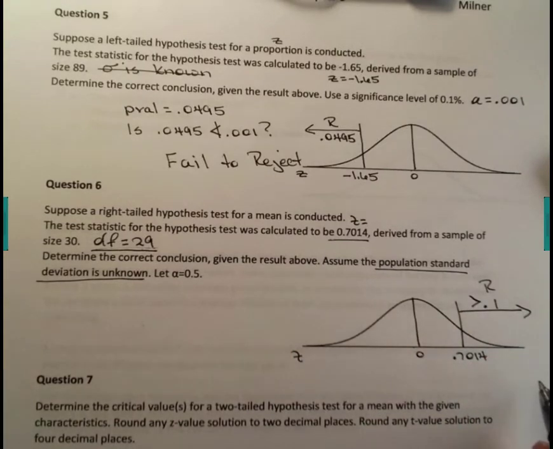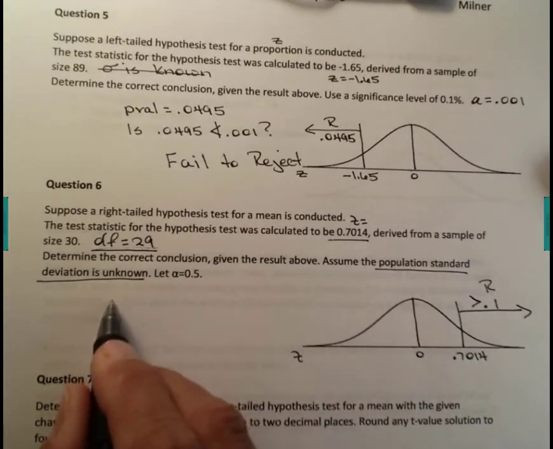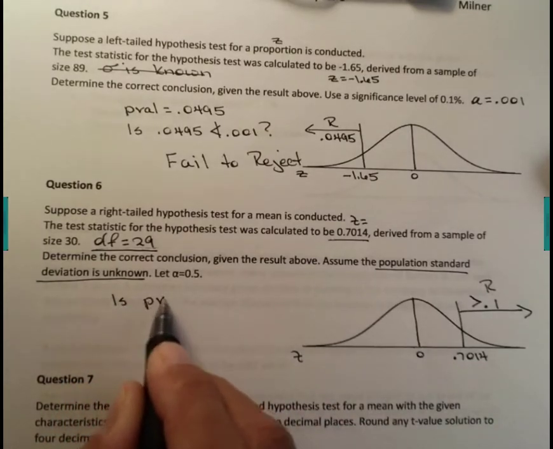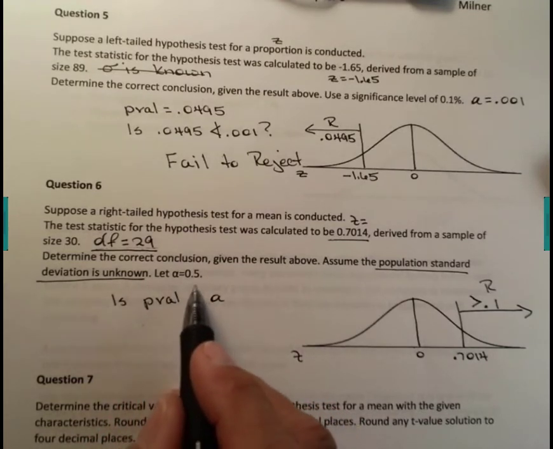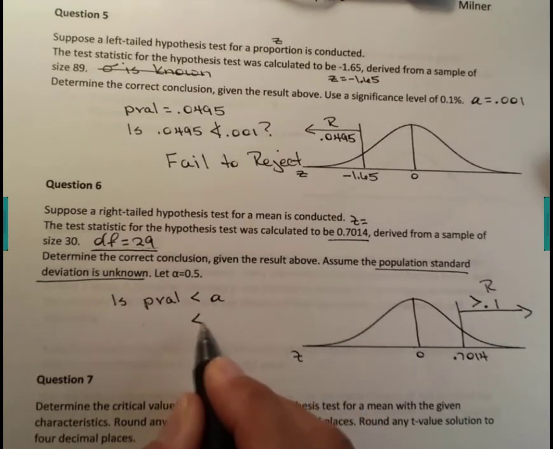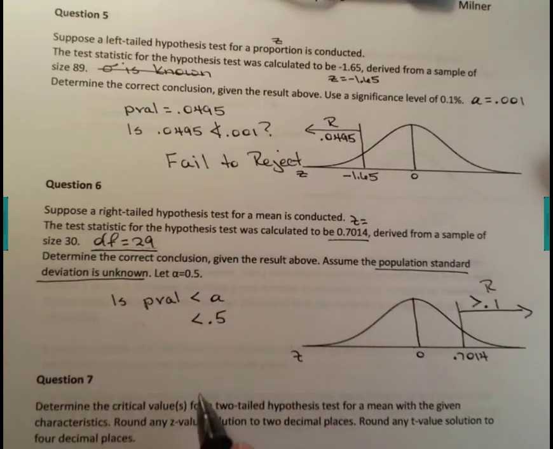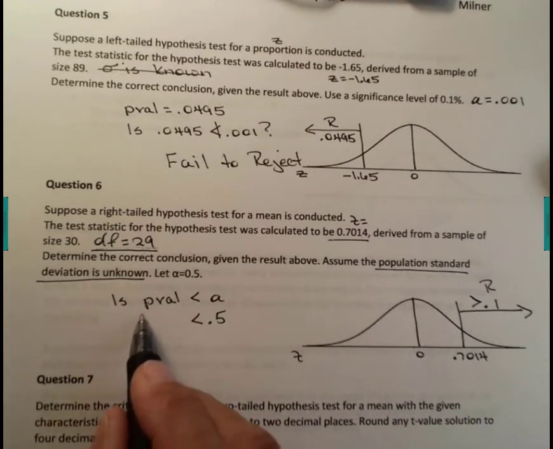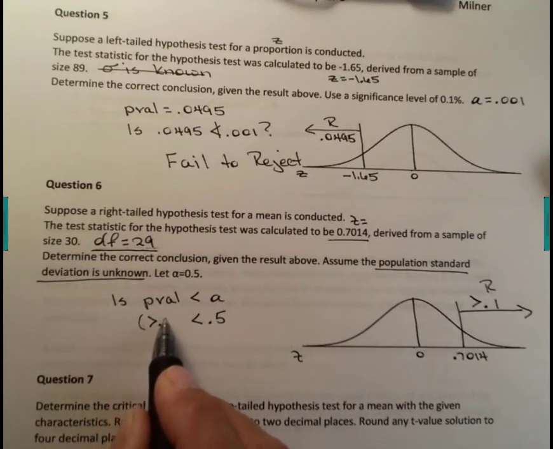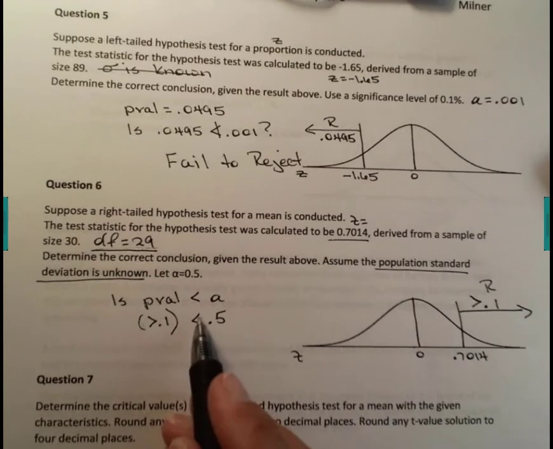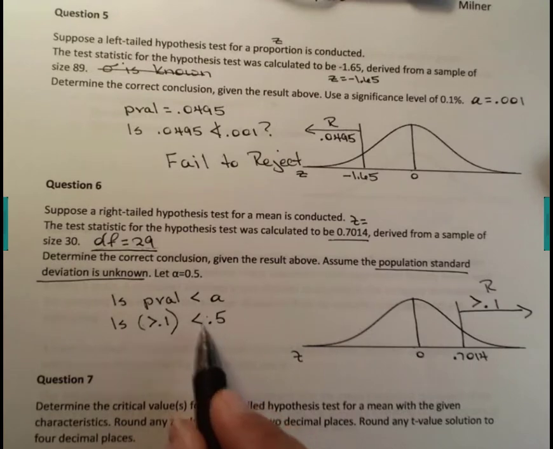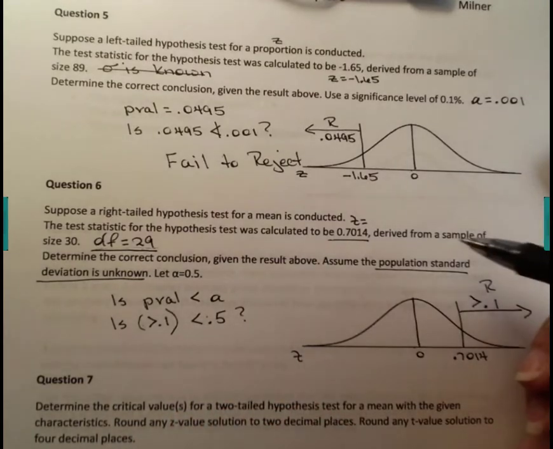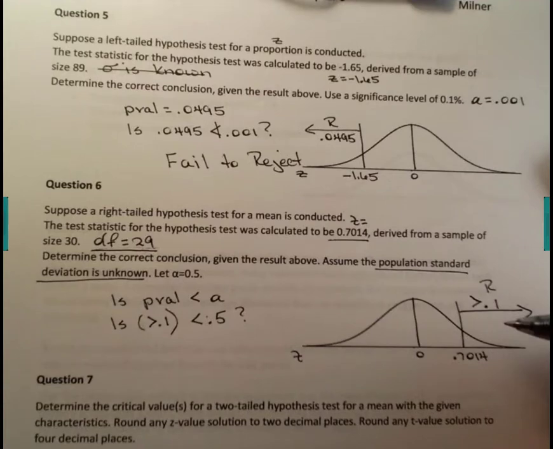So I'm going to do my comparison here. I'm going to say, is the p-value less than alpha? Well, alpha is given to me right here, 0.05. I'm going to just fill these in. The p-value, what is the p-value? Well, the p-value is going to be greater than 0.1, right? And this has to be less than 0.05. And at this point, greater than 0.1, less than 0.05, it would be really almost impossible for us to tell if this rejected or not, okay?